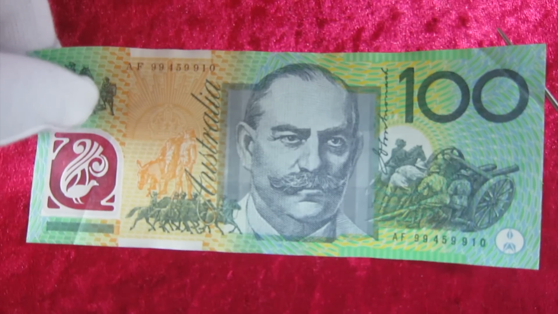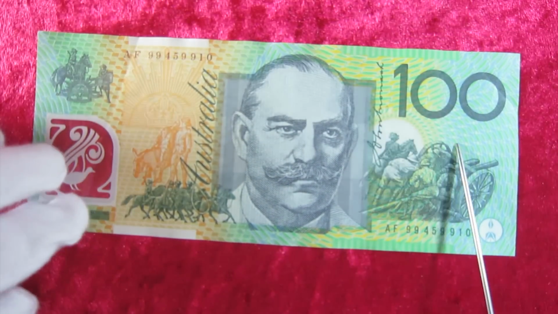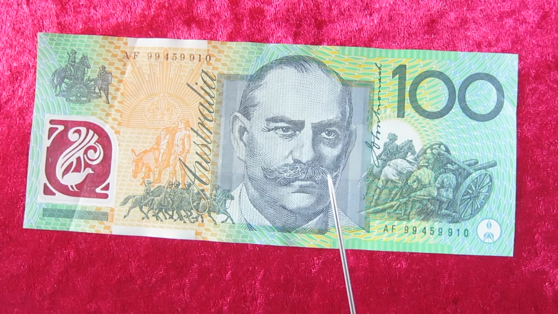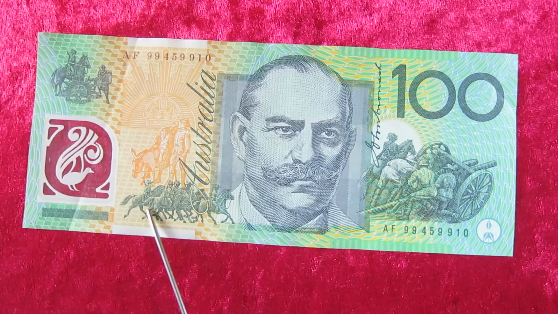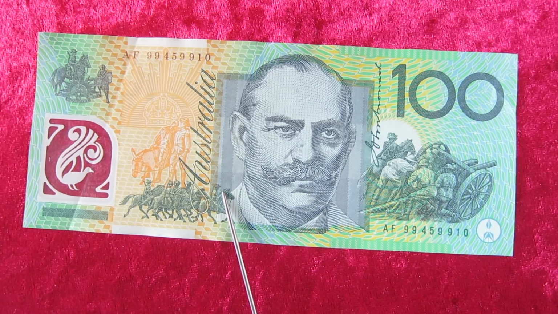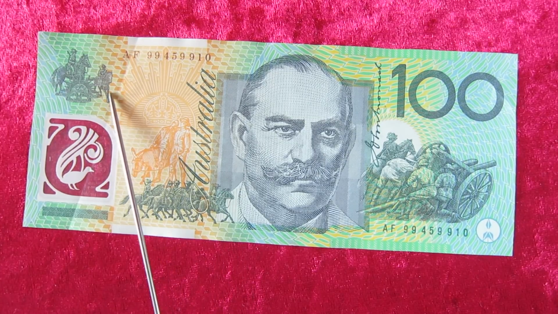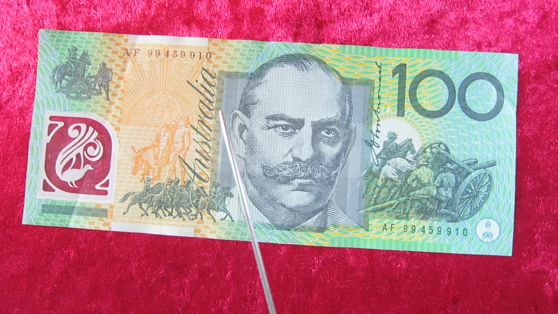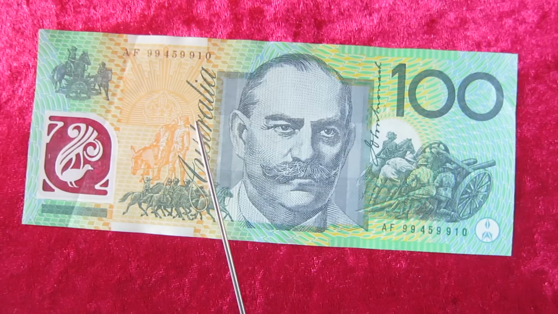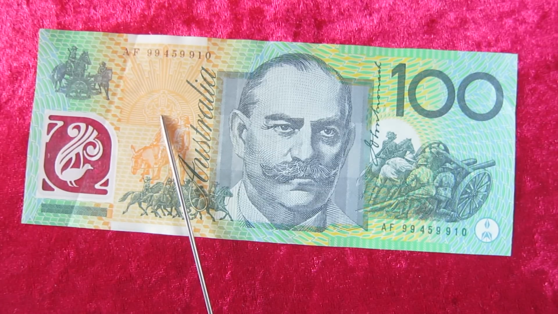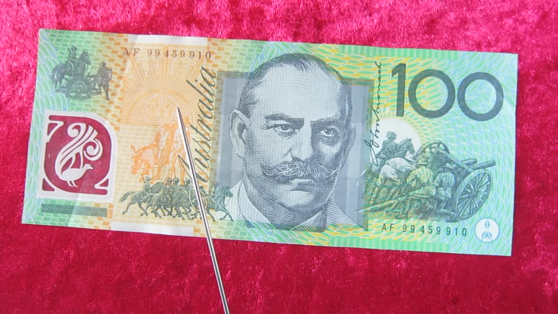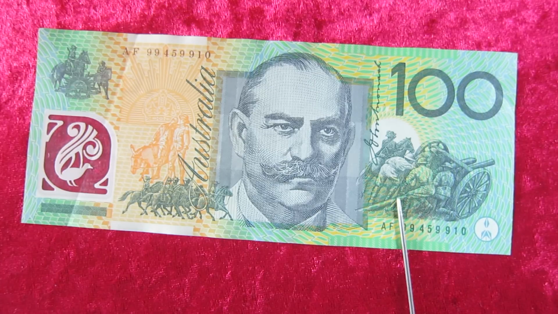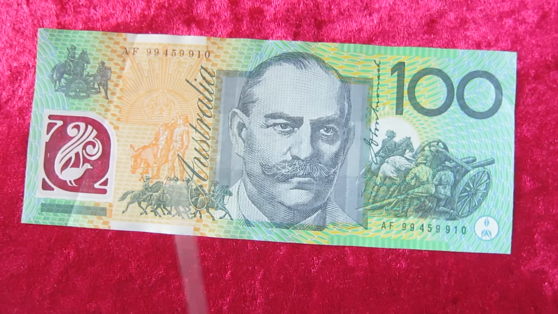On the other side, we have a portrait of Sir John Monash. He was one of Australia's greatest military commanders. It's showing the mounted soldiers in World War I. And if you look very carefully, you can see the Rising Sun badge. This was adopted by the Australian Imperial Forces and was worn in World War I. Permission to use the symbol on the banknotes was granted by the Australian Army. So here you can see the soldiers with the cannon.